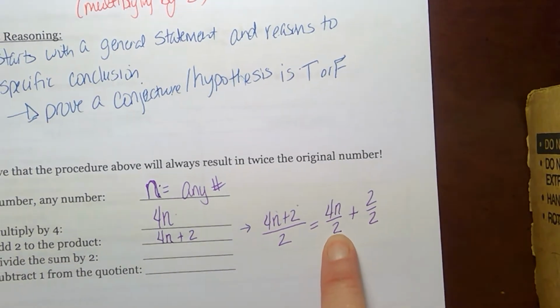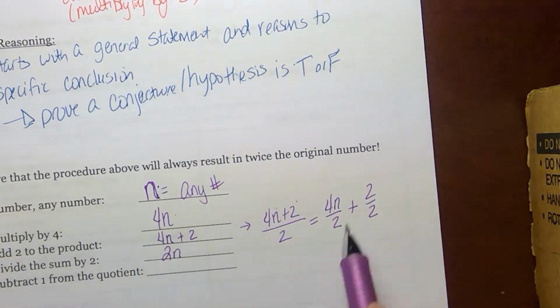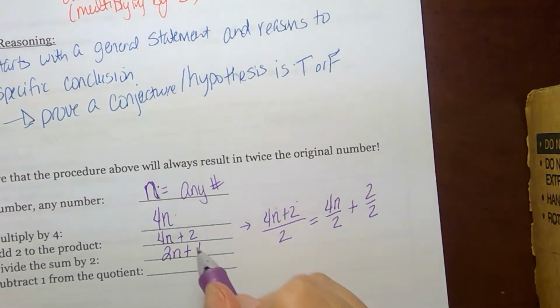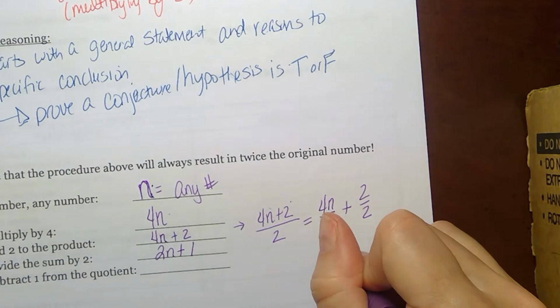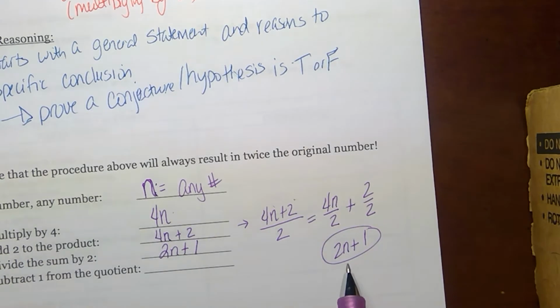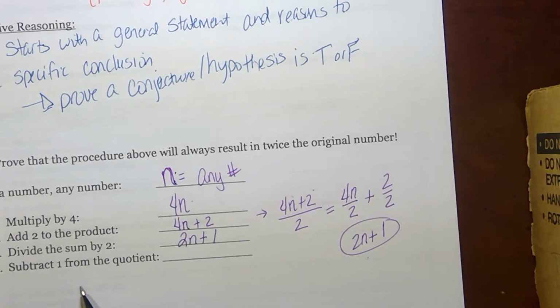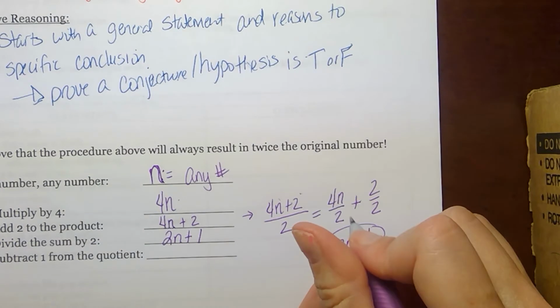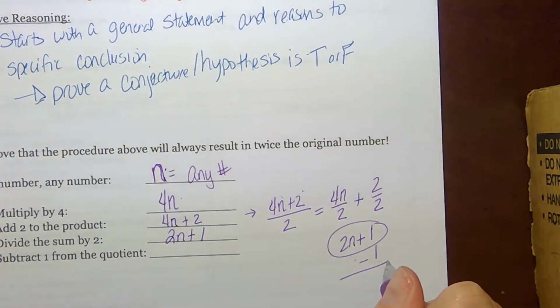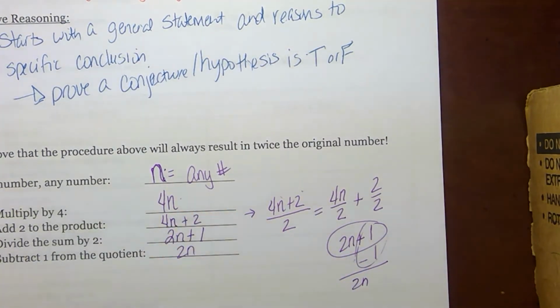Well, 4n divided by 2 is 2n. And 2 divided by 2 is 1. So 4n over 2 is 2n, plus 2 over 2 is 1. That is the quotient. Now I'm going to take that quotient and subtract 1 from it. That's my last step. If I take 2n plus 1 and subtract that 1, those like terms, plus 1 minus 1, are opposites. They add to 0. I'm left with just 2n.